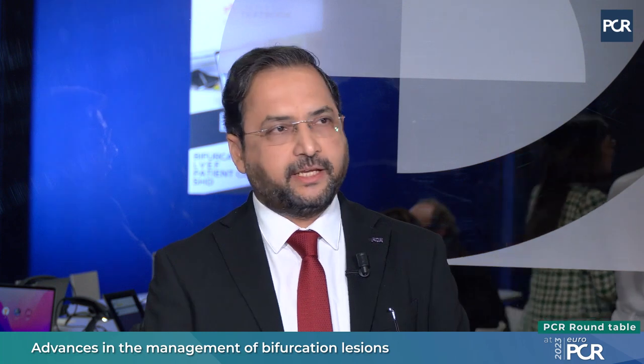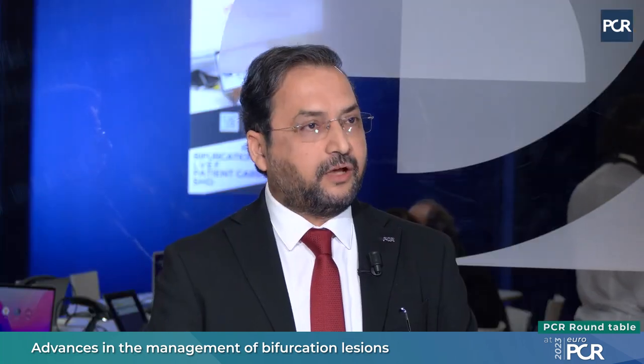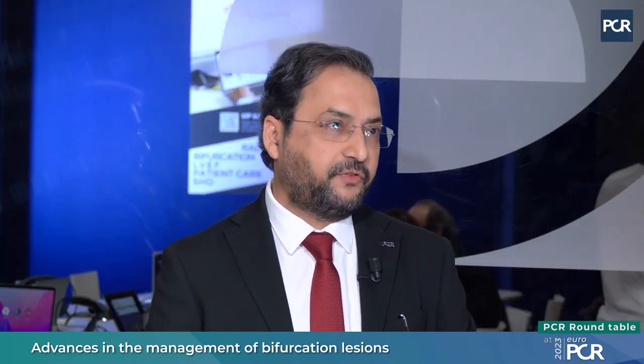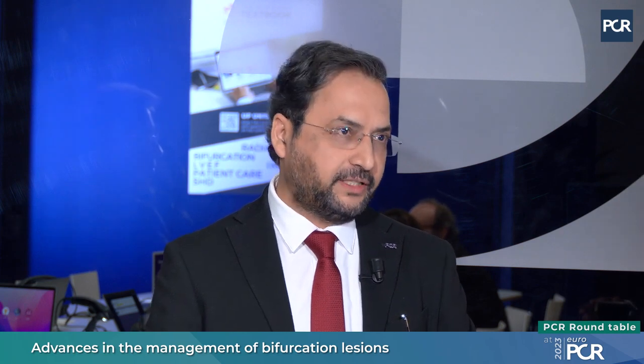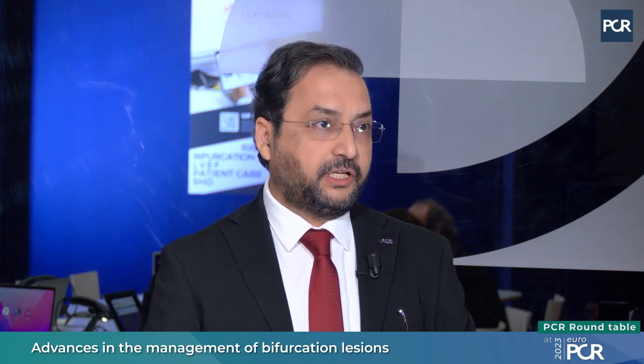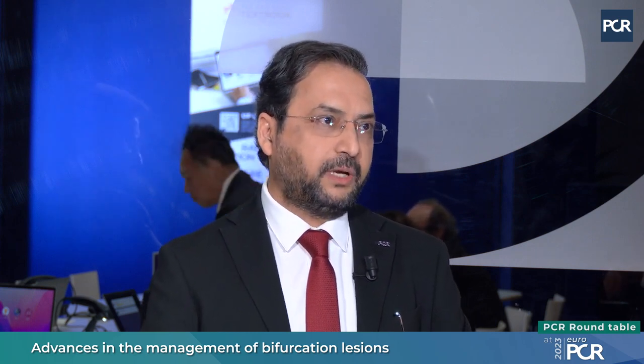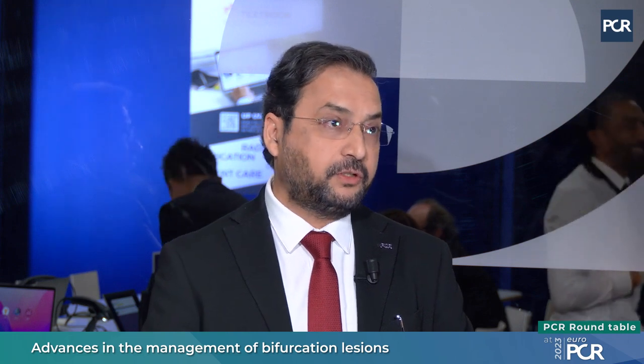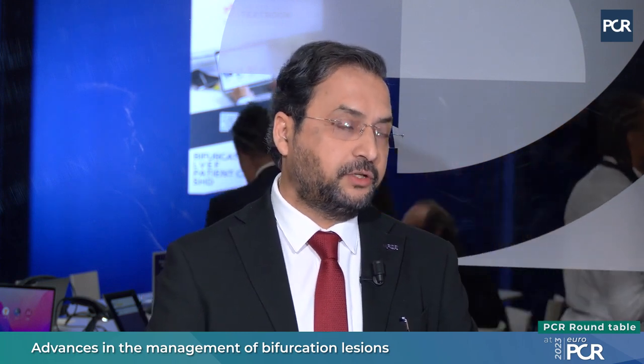Taking forward what Dr. Ronnie was saying, we need to have a side branch which is supplying a significant territory, which is almost always the case in left main, unlike the other bifurcations. Having said that, the LAD-D1 bifurcation is also a close second to left main bifurcation, where the diagonal is greater than 2 millimeters, let's say 2.5 millimeters, that we would consider.